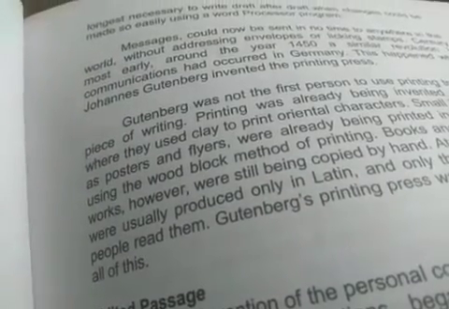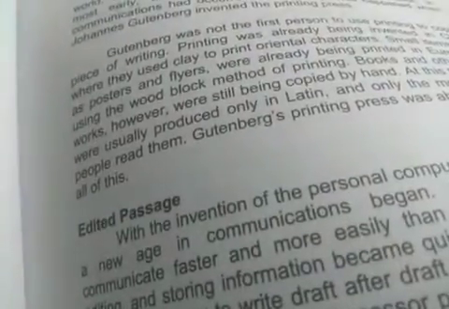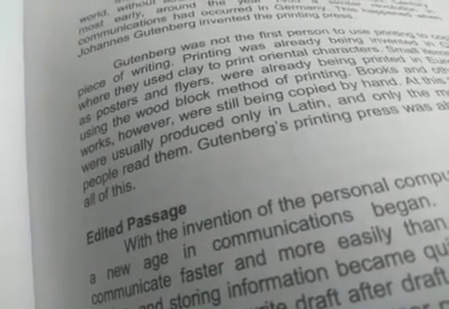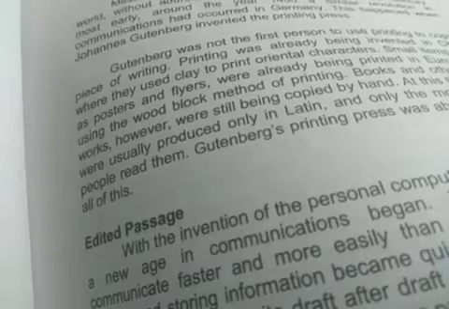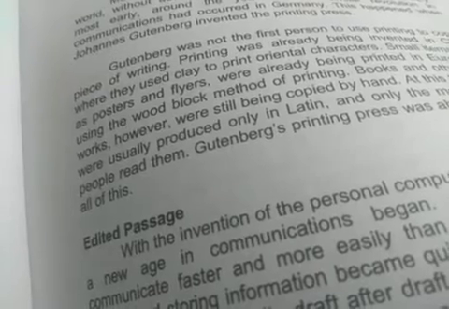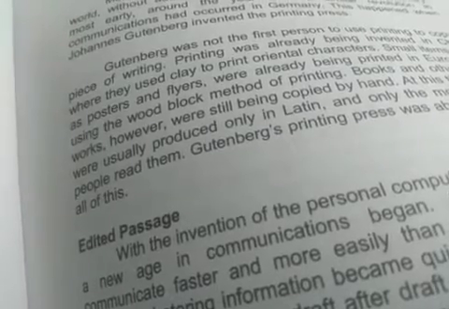This happened when Johannes Gutenberg invented the printing press. Gutenberg was not the first person to use printing to copy a piece of writing. Printing was already being invented in China, where they used clay to print oriental characters. Small items such as posters and flyers were already being printed in Europe too, using the woodblock method of printing. Books and other larger works, however, were still being copied by hand. At this time, books were easily produced only in Latin, and only the most educated people read them. Gutenberg's printing press was about to change all of this.